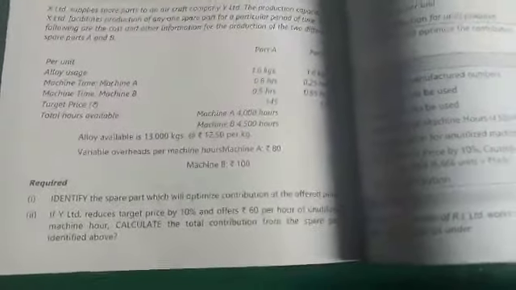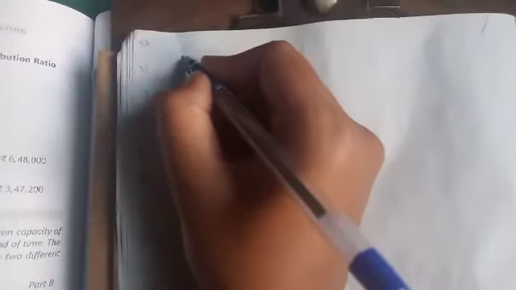So we'll start the answer. In considering this question, we have to consider three elements. First is the alloy available with us. This is the main ingredient for the spare part. So how many units can we produce with the alloy available for spare part A and spare part B?